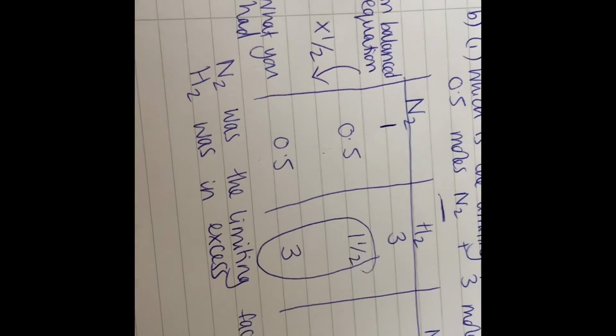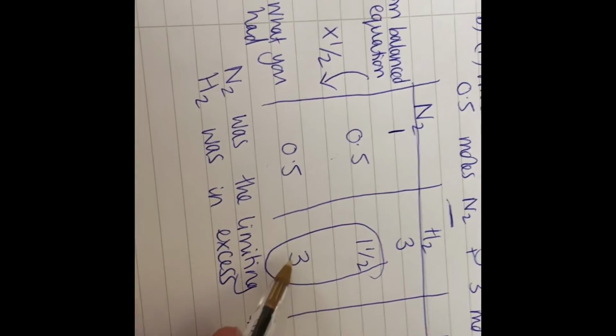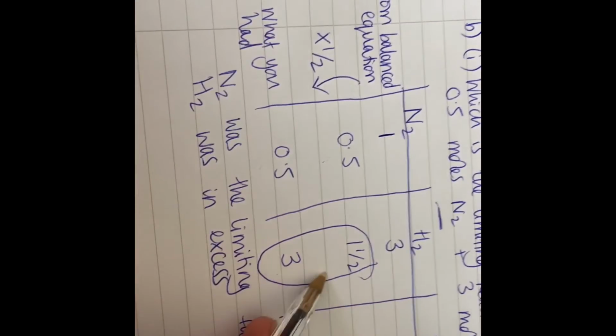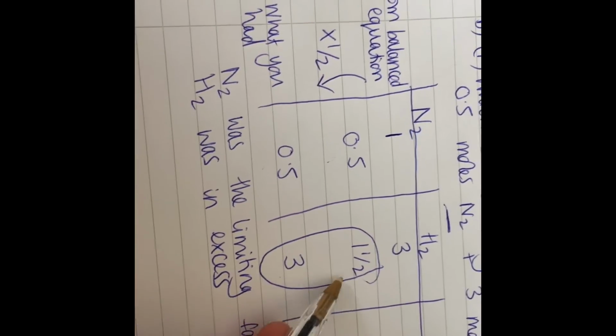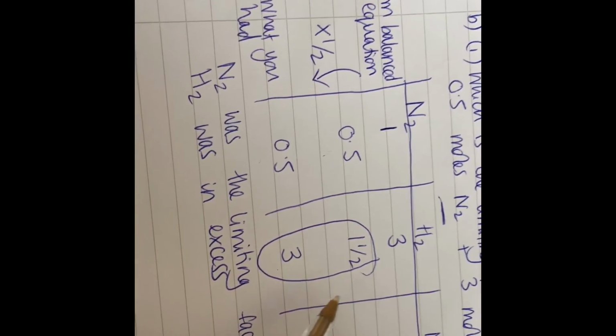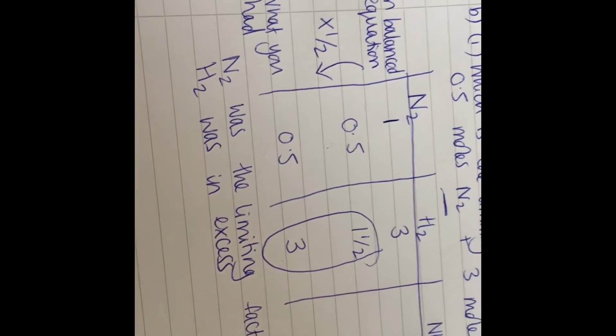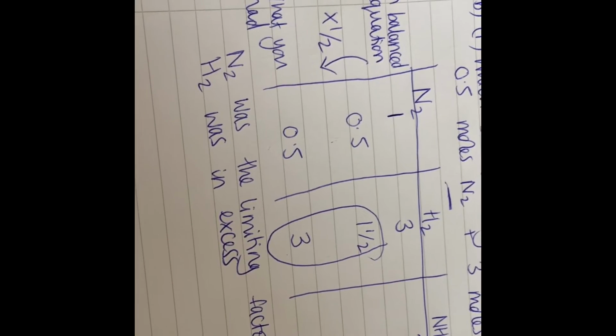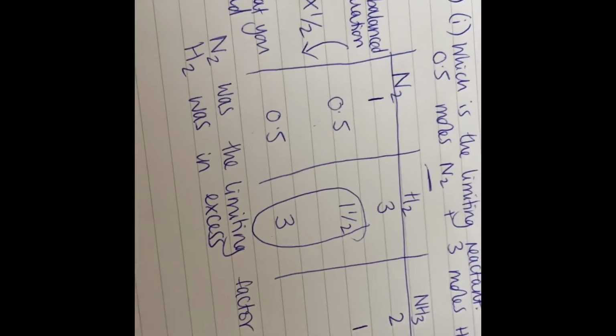So if I've got more than I needed, it's in excess. If I have less, if this number had been less than 1.5, like 1, then the hydrogen was a limiting factor because I had less than I needed for that, and I'd have had extra nitrogen left over at the end. So that's part 1.